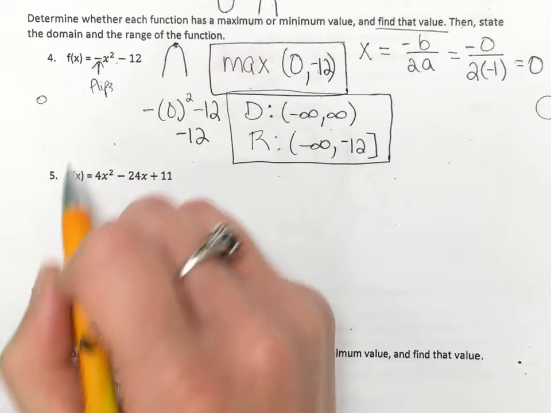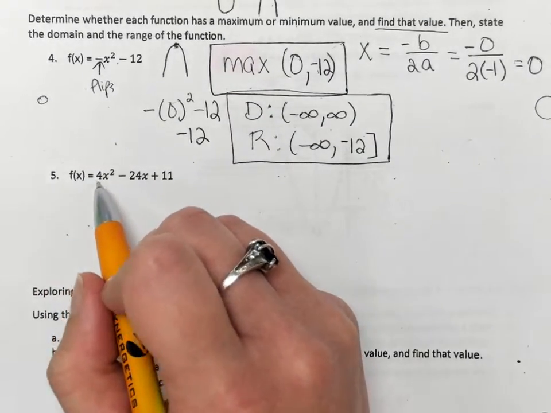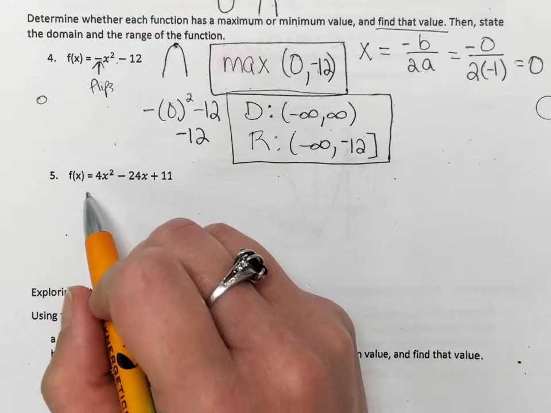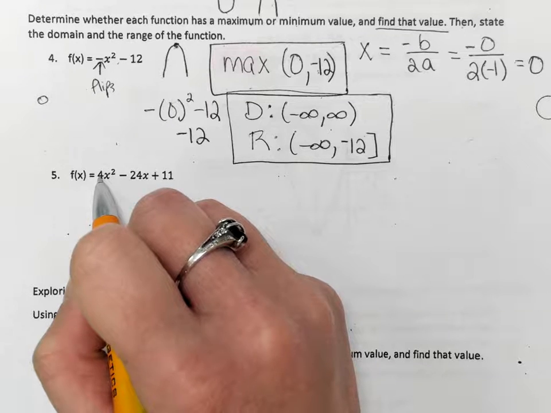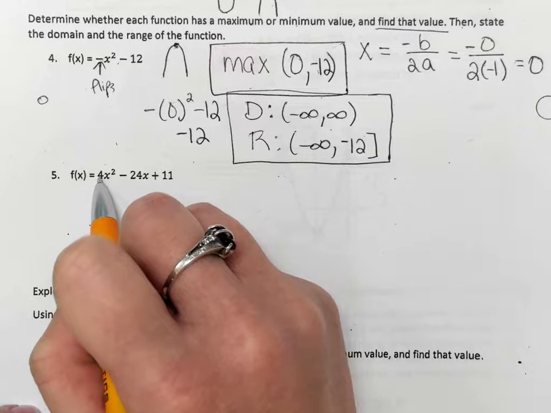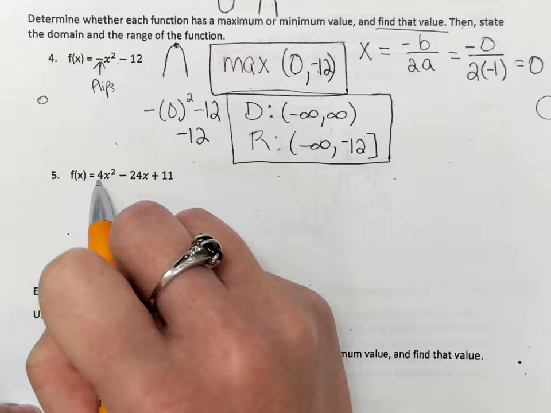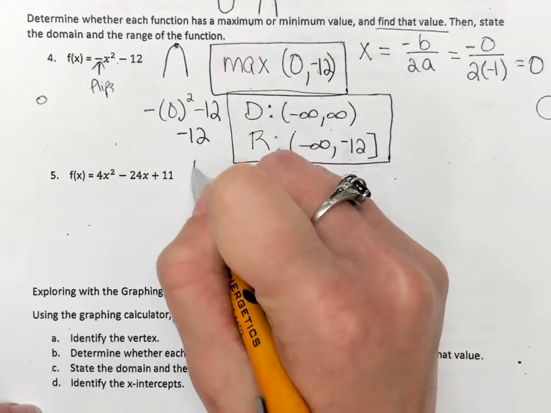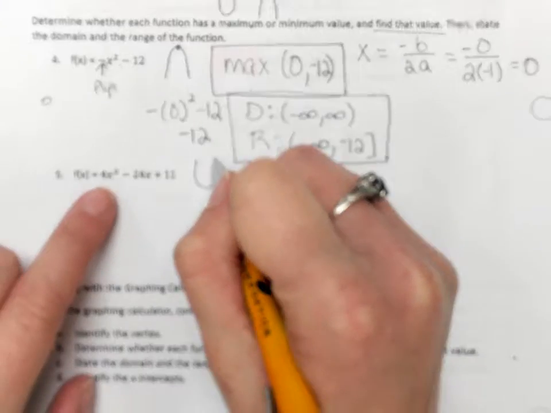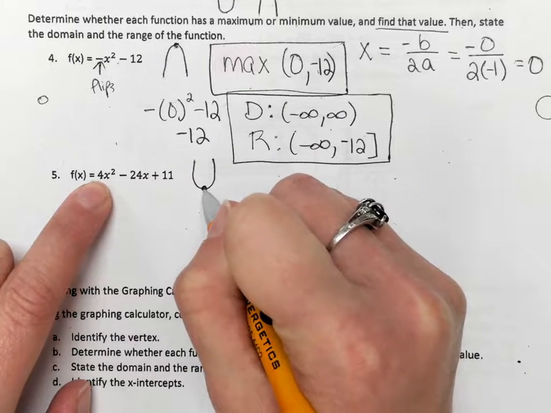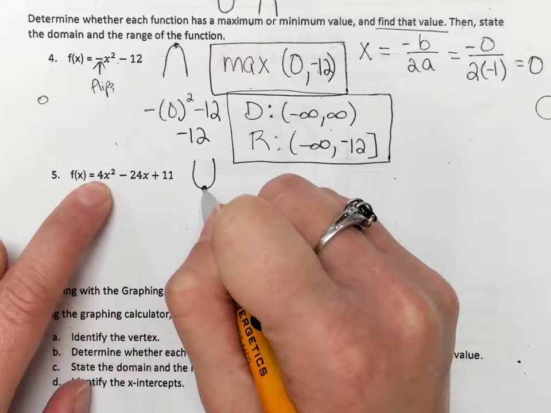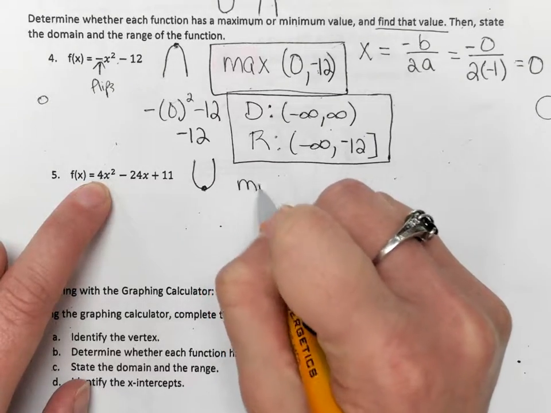All right, same thing. Number 5. Now look, draw yourself a sketch. It'll help you. How does this open? Does it open like normal, or does it open upside down? It opens like normal, right? Like a U, because this is positive. So look at that vertex right down here. Is that vertex at the bottom of your graph or at the top of your graph? At the bottom. So that's a minimum.